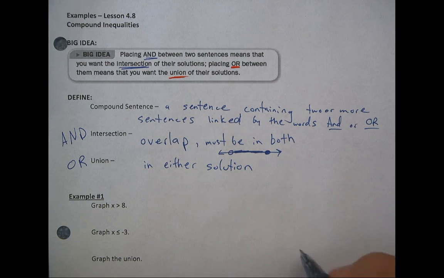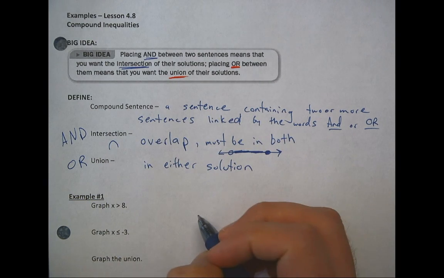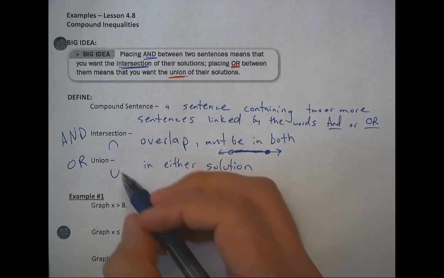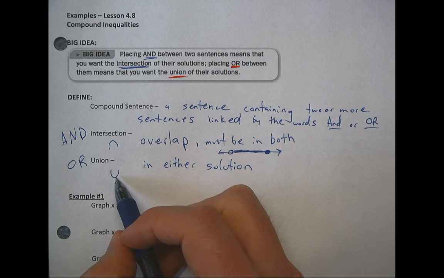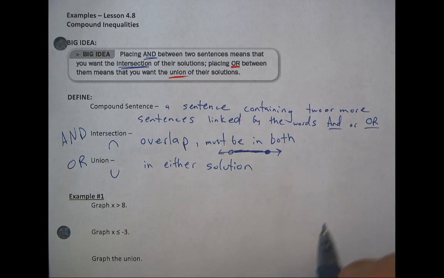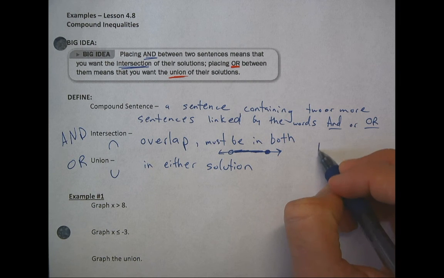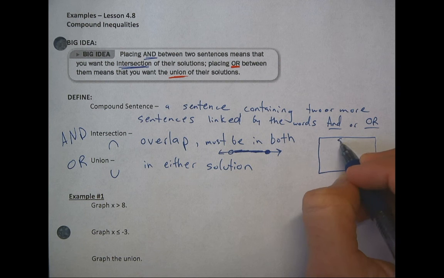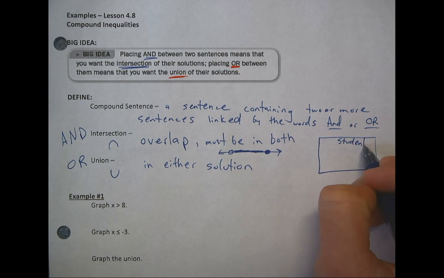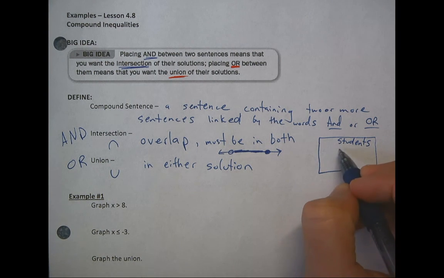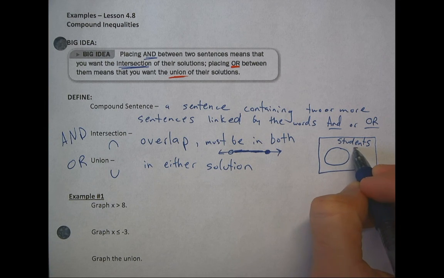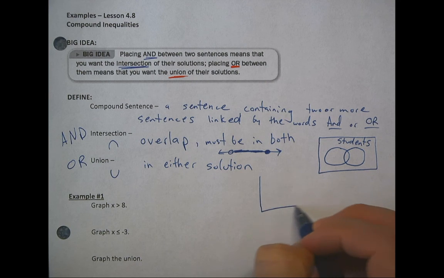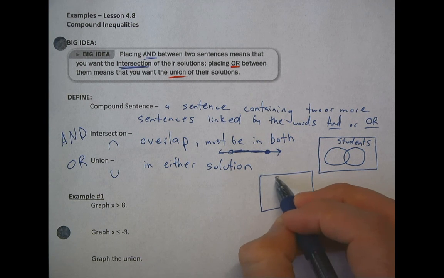There are symbols for these. Your intersection is kind of an upside down U, and your union is your up U. So this means "or," in either or. Intersection means it must be in both. For example, let's make some quick diagrams. This box is going to represent all students. And we're going to draw two circles that overlap. Let's do two of these so we can compare the "and" and the "or."